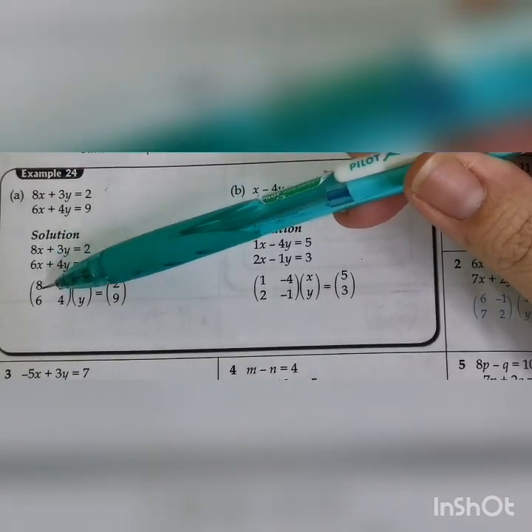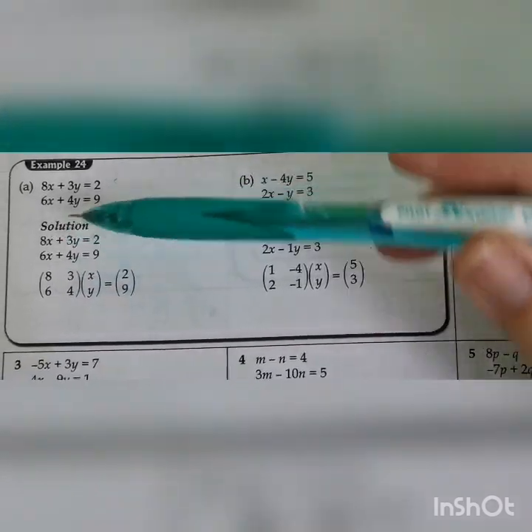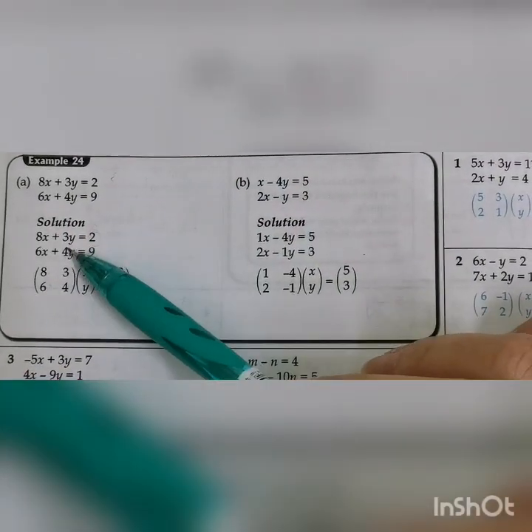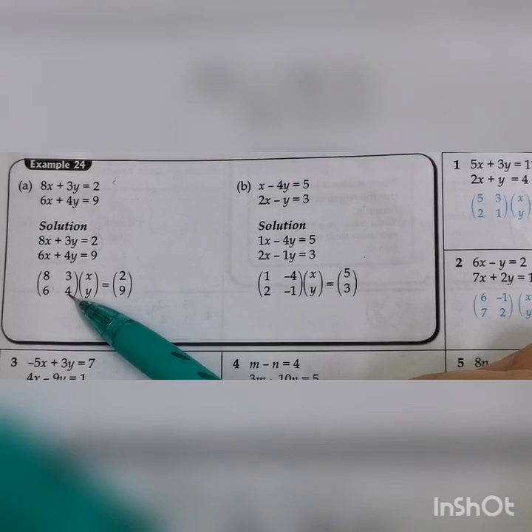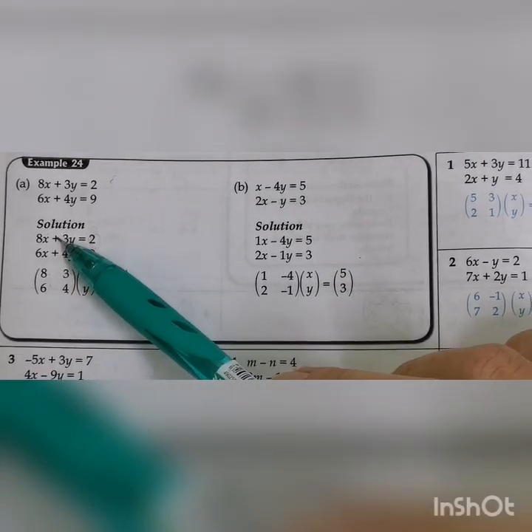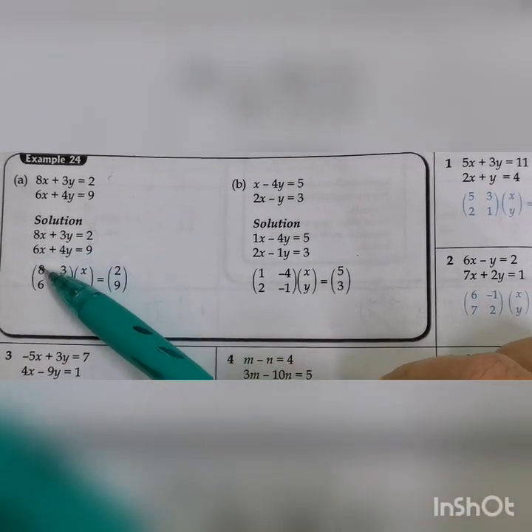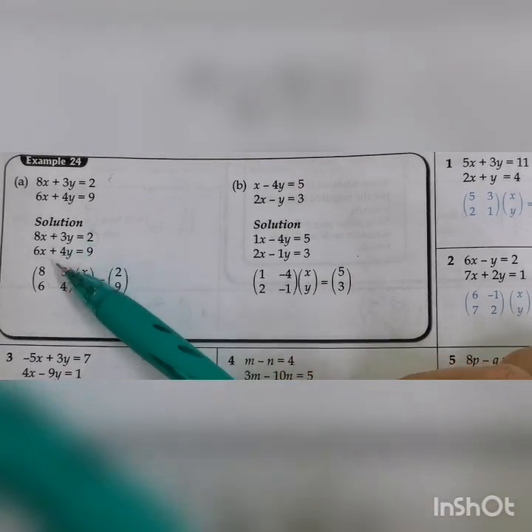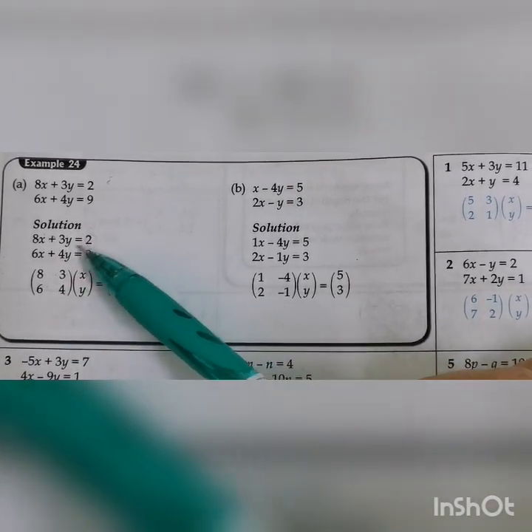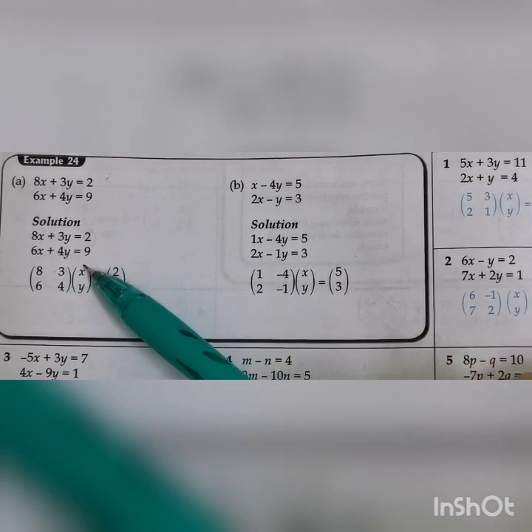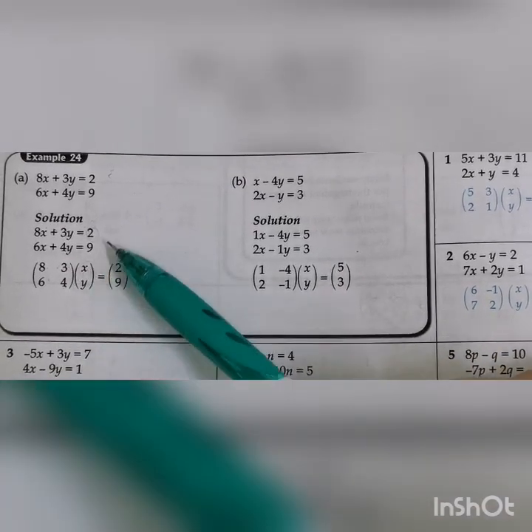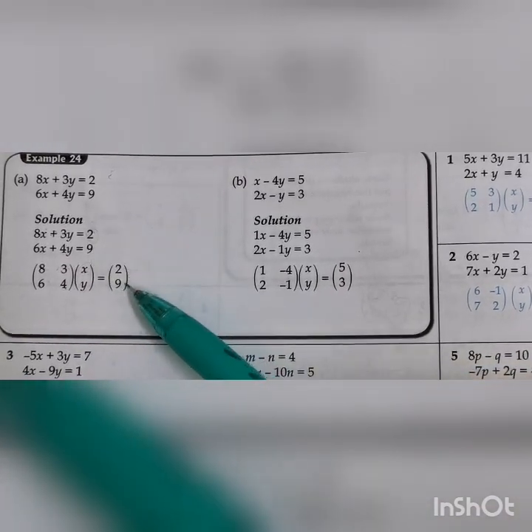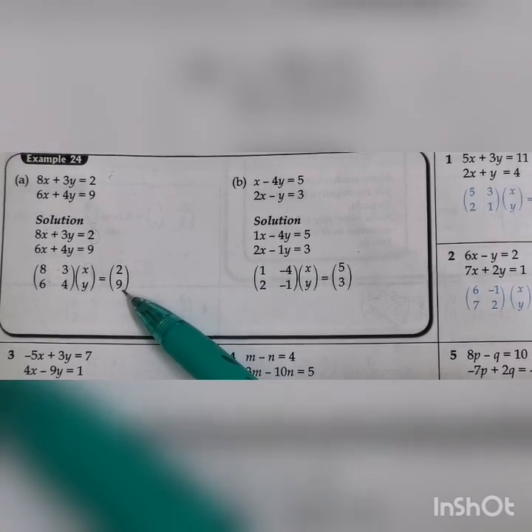So 8, 6 we put here, and then 3 and 4 we put here. Okay, don't forget, make sure the symbol is the same. For example, here all is positive, right? If negative here, we need to put negative. And then because the unknown is x y, we put x y here. 2 and 9 we put on the right hand side.